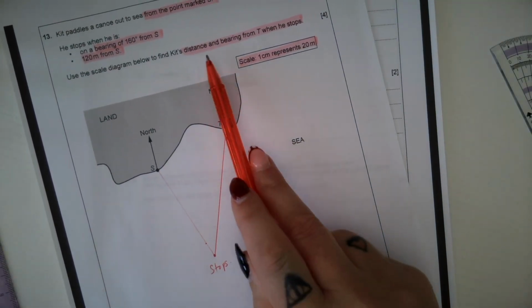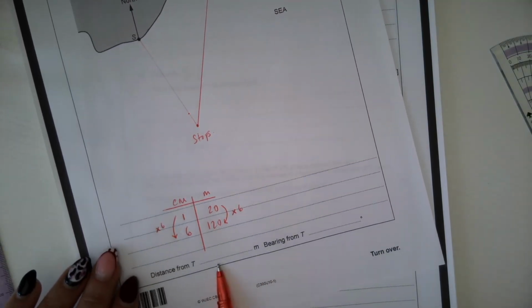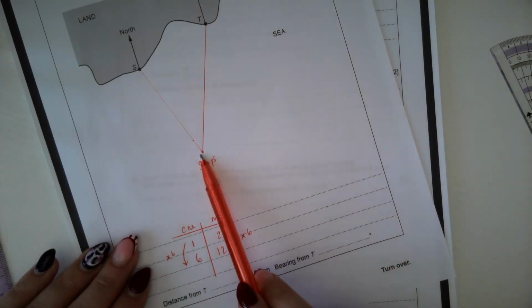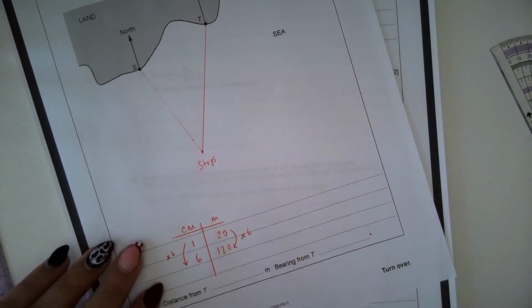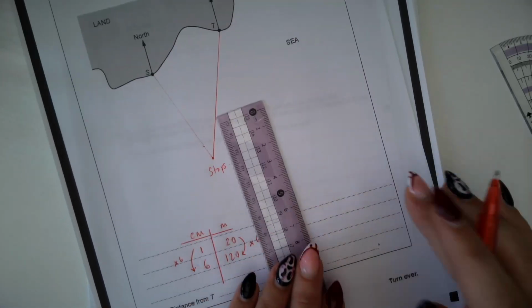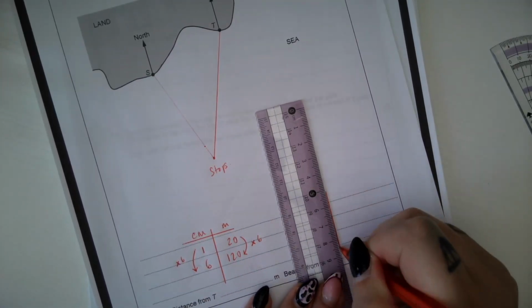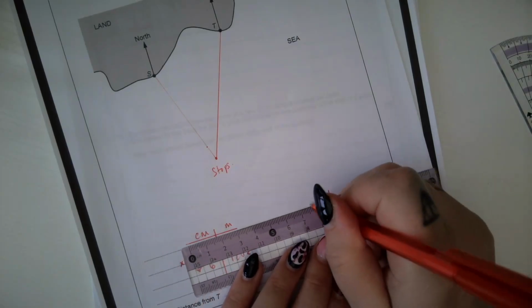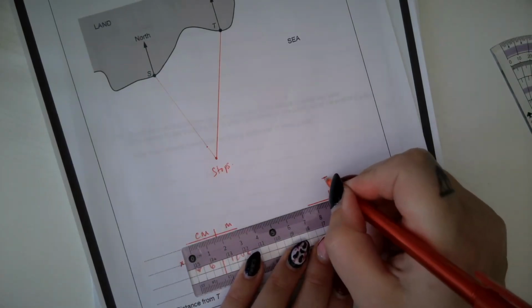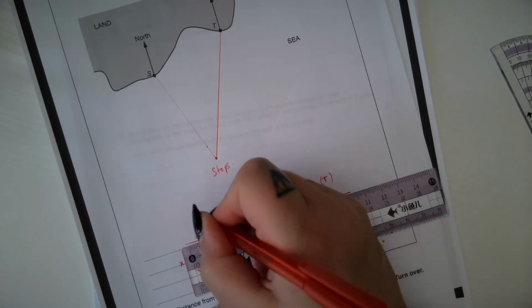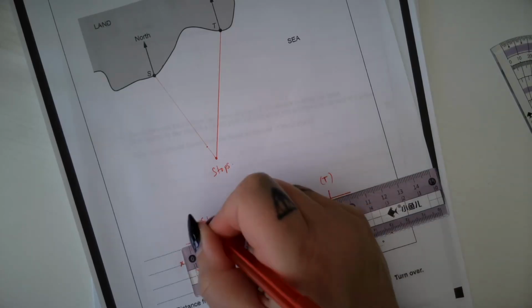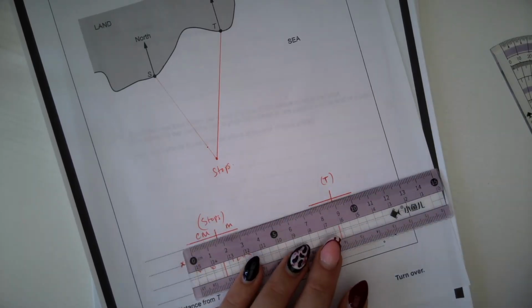So the first thing I'm going to do is I'm going to find my distance, okay? Because that just requires me to measure this line and then do some converting, all right? So let's draw myself another proportion table just to figure out the distance from T. So this is where we're working from T here, so I'm going to put that there, and that's where we were working towards stopping, just so we don't get confused with our working out.